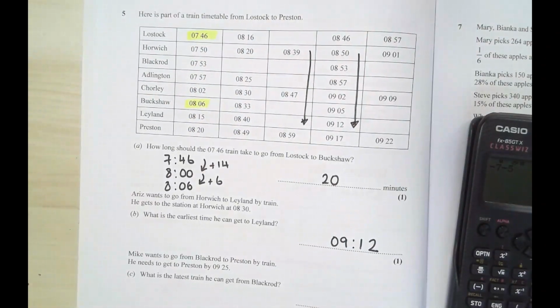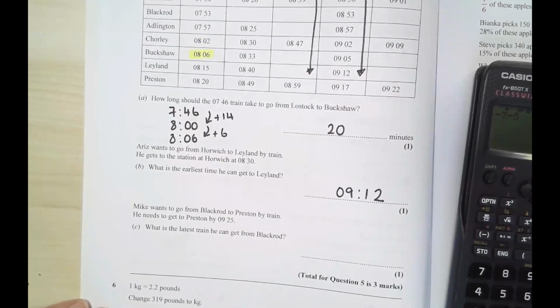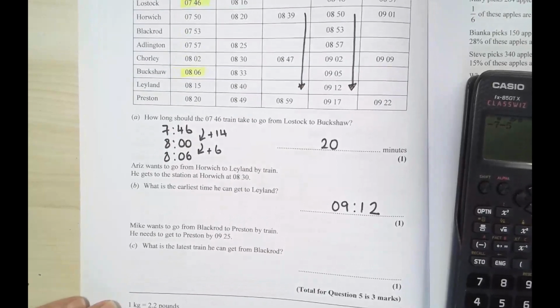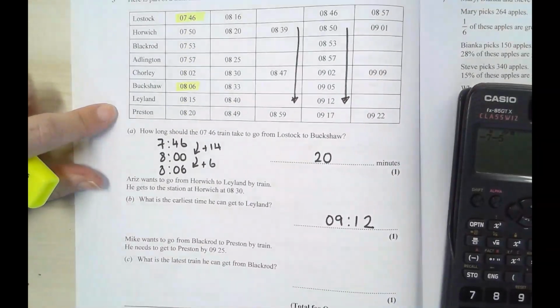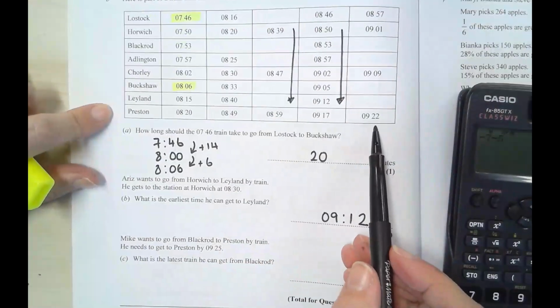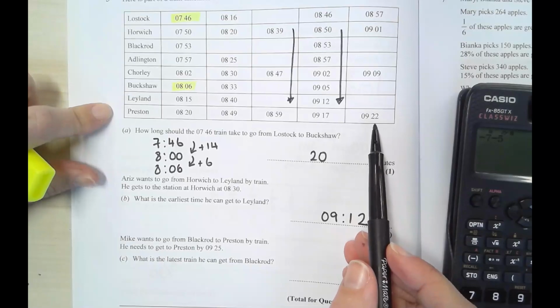Mike wants to go from Blackpool to Preston by train. He needs to get to Preston by 9:25. What's the latest train that he can get from Blackrod? So I want to be in Preston by 9:25. Preston's the bottom one here. So any of these trains will get me in at 9:25. What's the latest train that I can get from Blackrod?